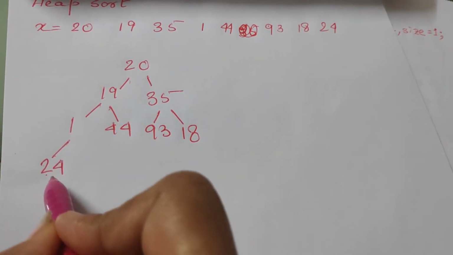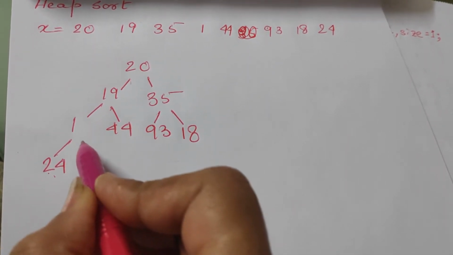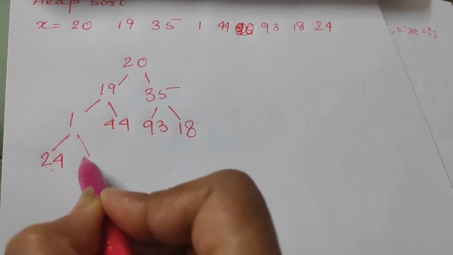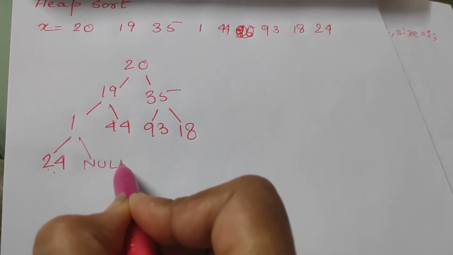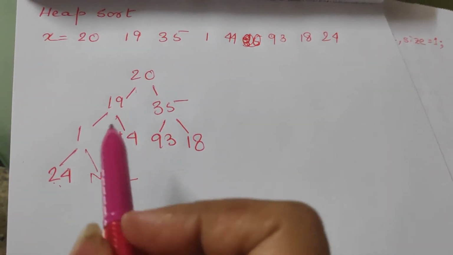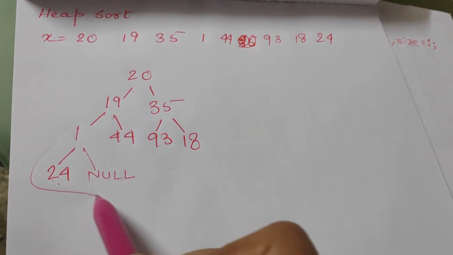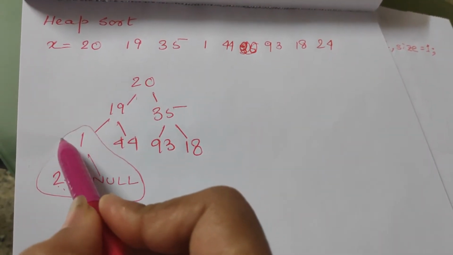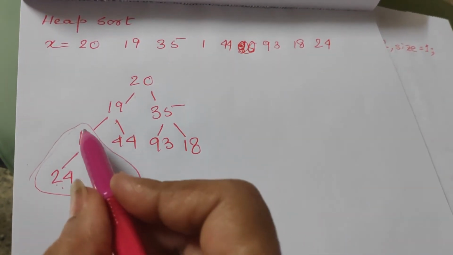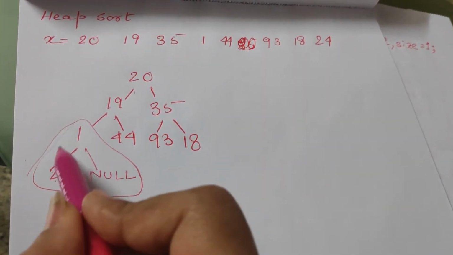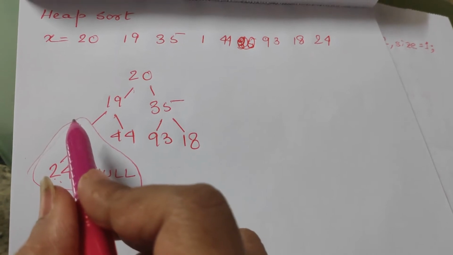Now what would we do? We will take the number 24 and its sibling. Over here the sibling of 24 is null, and the parent. So we will take these 3 nodes and see which is the maximum value in these 3 nodes.